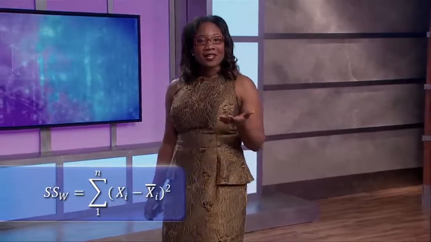The sum of squares within is equal to the sum, as i goes from 1 to n, of xi minus xi bar squared. Now, if the group means are not very different, then the variation between them and the overall mean, the sum of squares between, won't be that much more than the variation between the observations within a group, the sum of squares within.